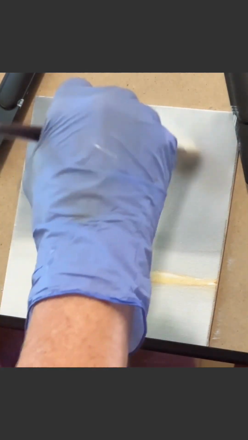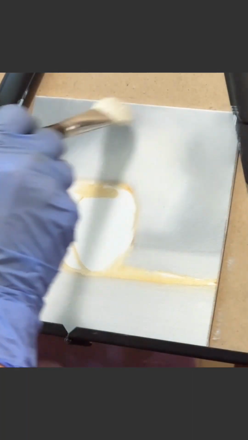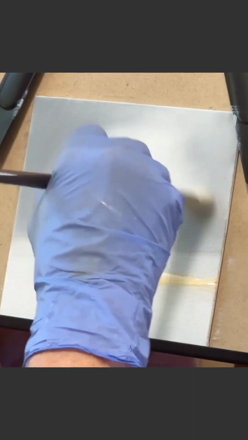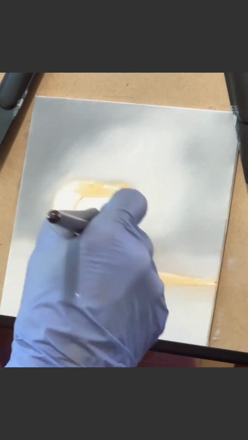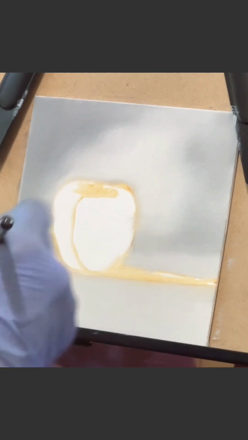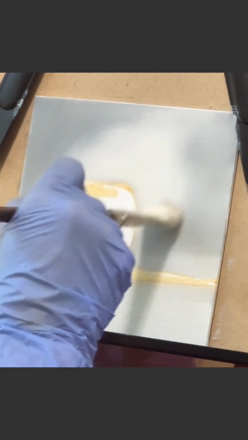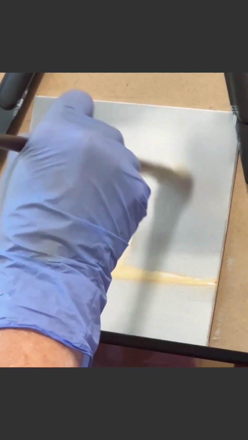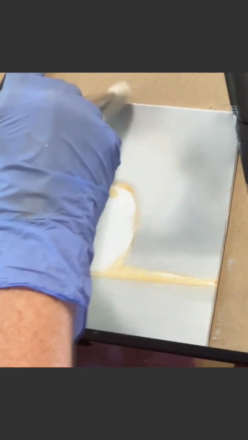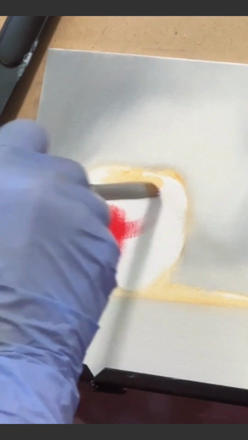Here I'm using my blender to blend the edges of the darker gray and the white. I think at one point I even had a brush that was a makeup brush that also worked. But if it's not good quality, it's going to start losing the hairs. So just make sure you have a nice fluffy blender, and it can be a makeup brush.